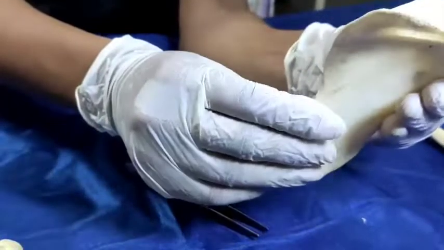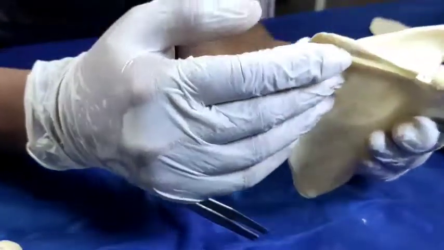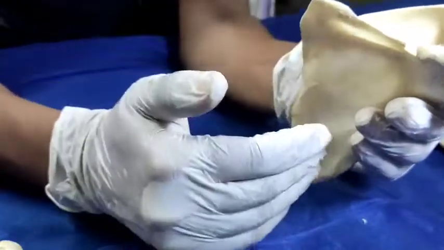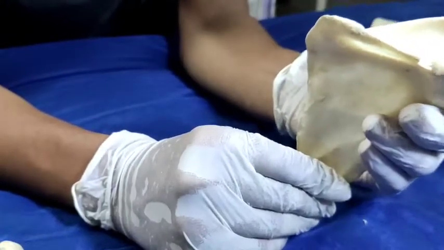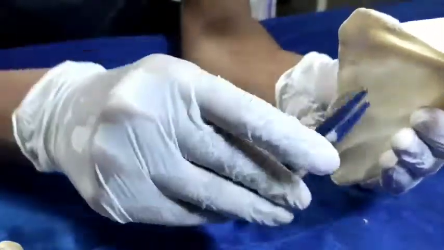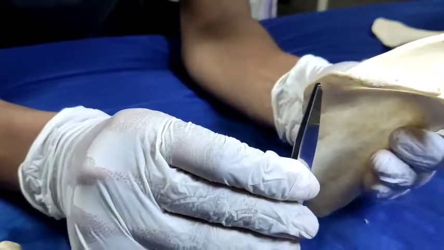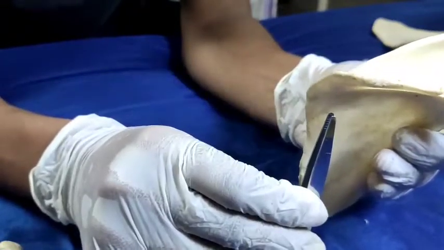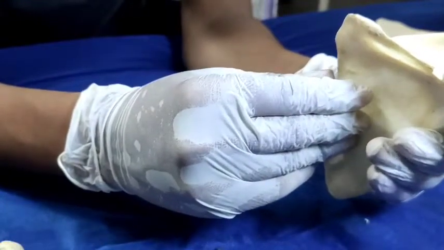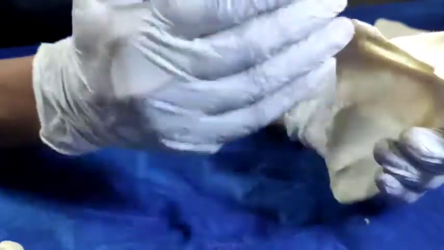So in each case of winging of the scapula, there is paralysis of the serratus anterior muscle. So the scapula does not return to its original position. That means it is not present at the same 30-degree angulation with the coronal plane. The scapula lies like this due to paralysis of the serratus anterior.